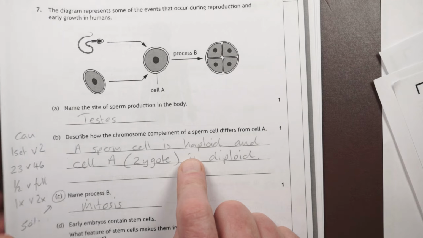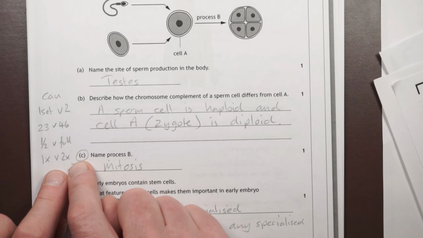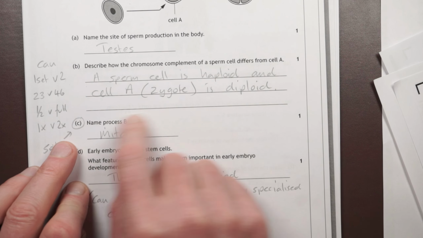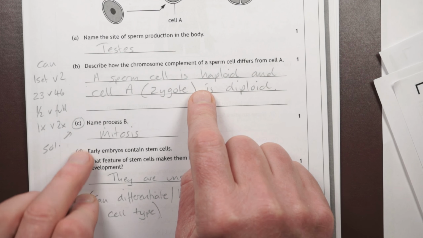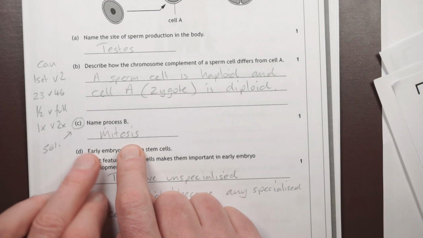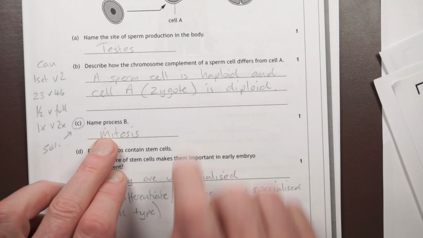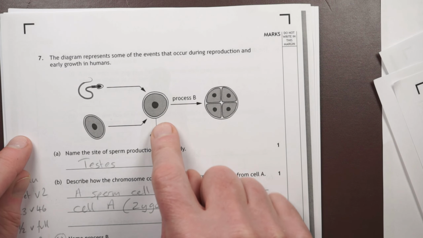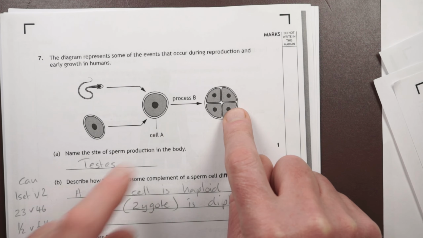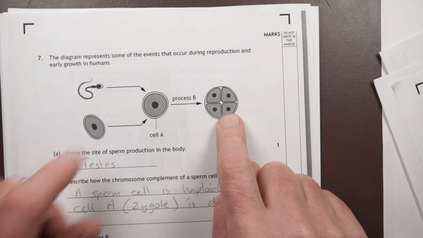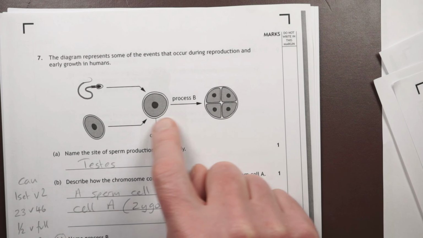No problem here. This had lots of different possibilities for answering, so you got away with that, and there were no problems. Everybody put a version of that answer in that worked. The struggle with question C, though, which says 7C, name process B is mitosis. How do we know it's mitosis? Well, we've got a cell here. Cell A goes to this thing by process B, and what have we got? One cell going to 4 cells. Right? So the cell divides.